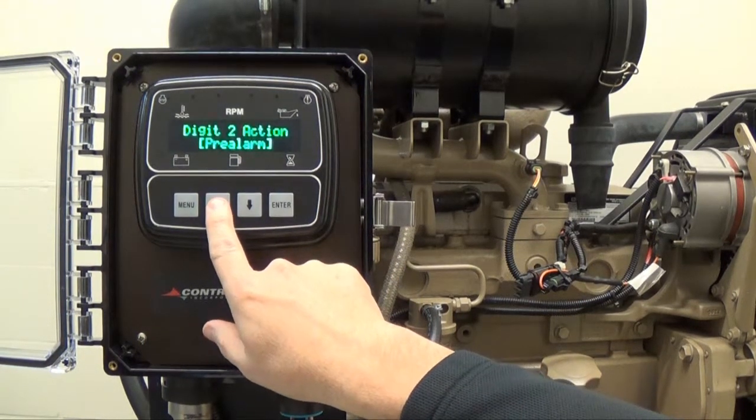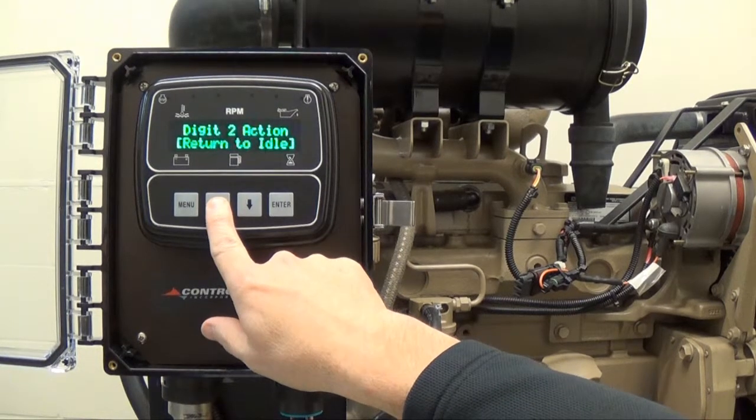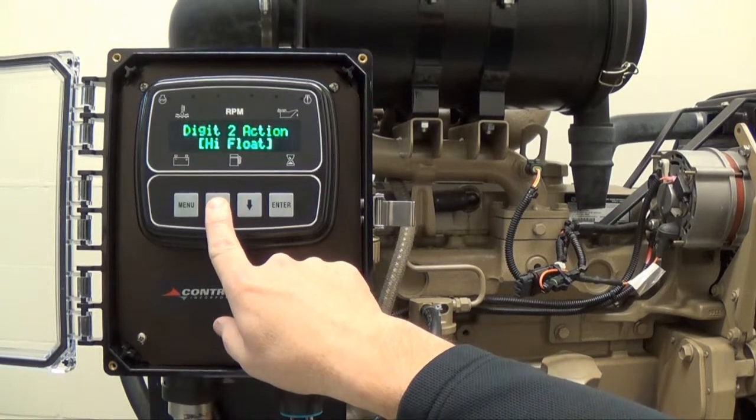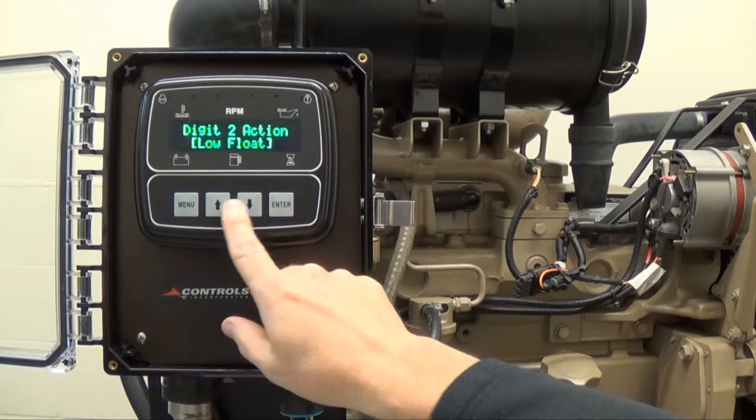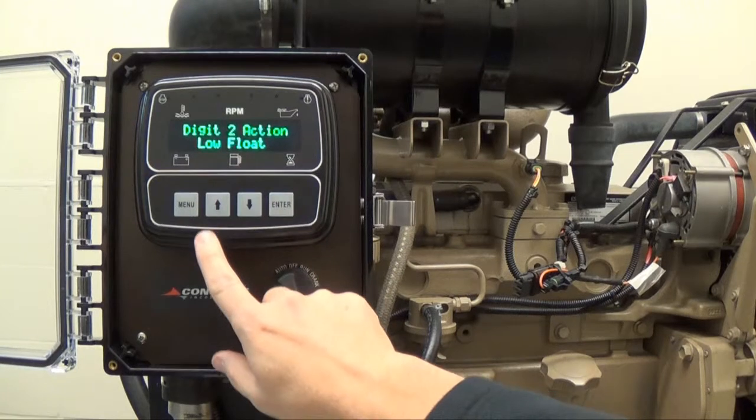Continuously press the up arrow button to cycle through the action settings until you reach the desired choice. When setting up a high-low pressure switch, the operator needs to assign the action to low float. Once you have reached the desired action, press Enter and the brackets will disappear.